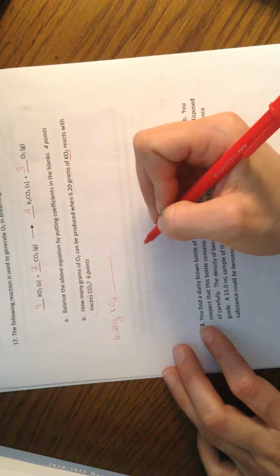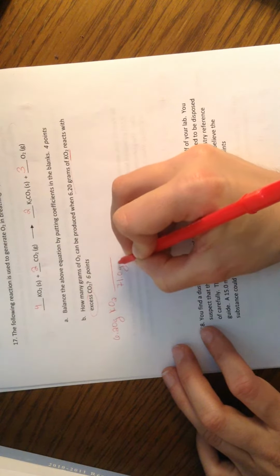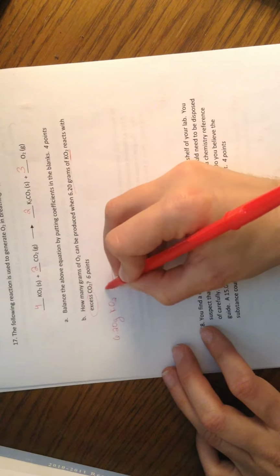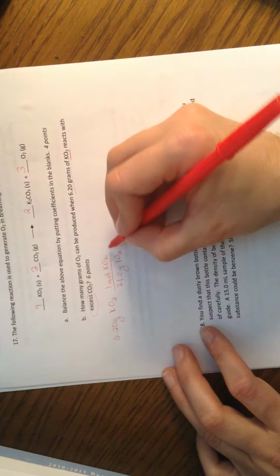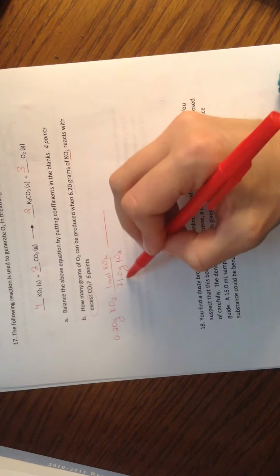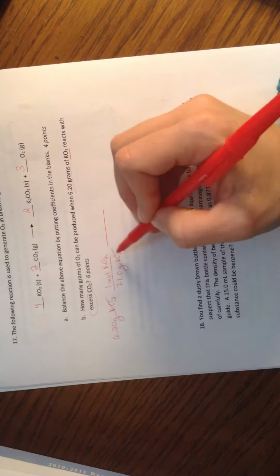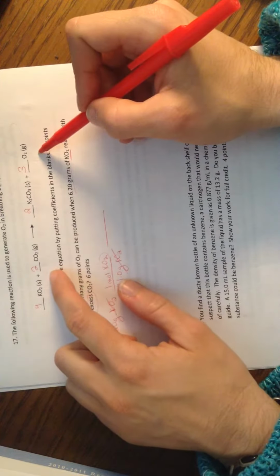I need to go from grams to moles. So I use my molar mass that I calculate from the periodic table. 1 mole potassium peroxide, okay. And then this was an interesting step that a lot of people really struggled with. When you're going from moles of one thing to moles of another thing, you have to use the correct stoichiometry.